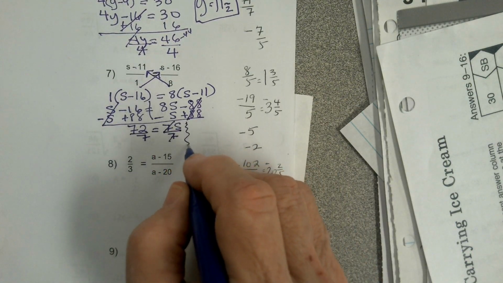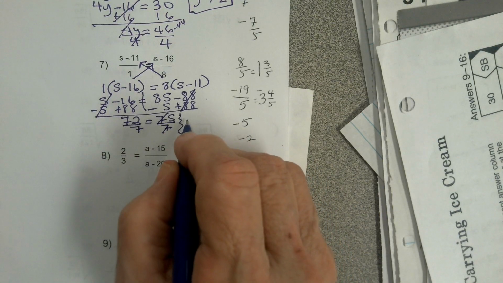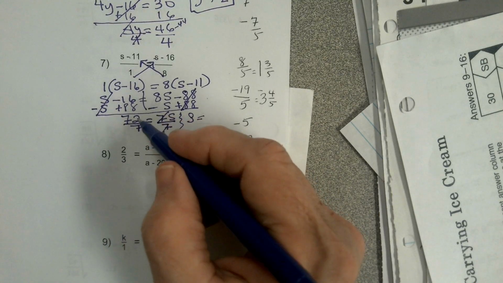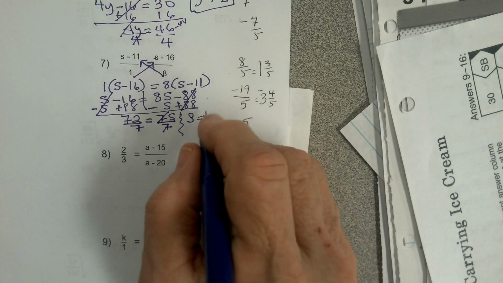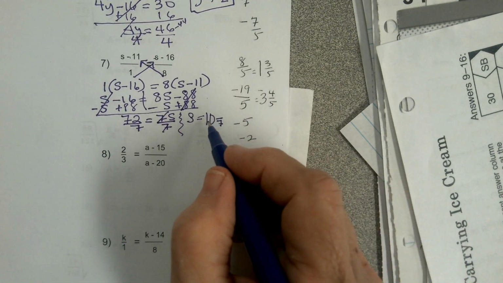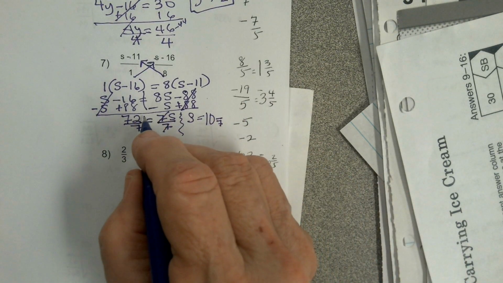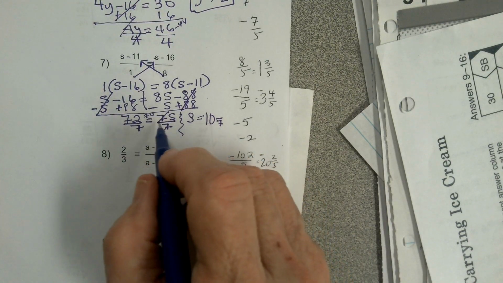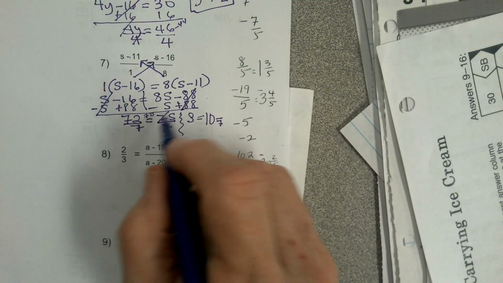And I have no more room, so I'm going to put it right here, and I'm going to switch sides. So s is equal to, if that were a 70, what's 70 divided by 7? It's going to be 10. What's left over, I put right here, 10 times 7 is 70. I had 72 pieces. I used 70 to make up that 10. How many are left? 2.